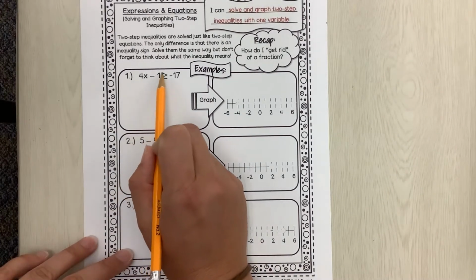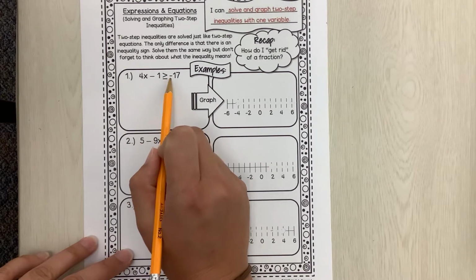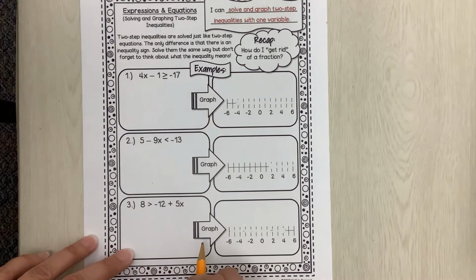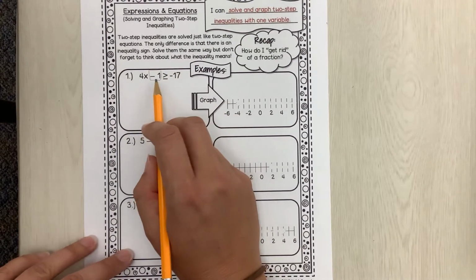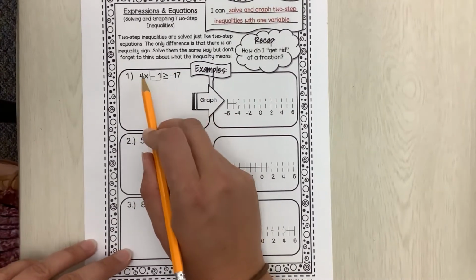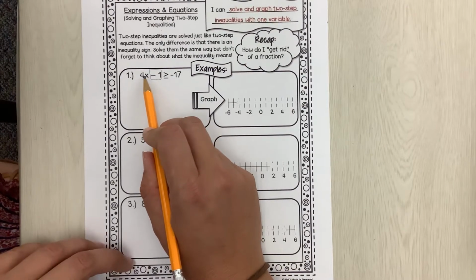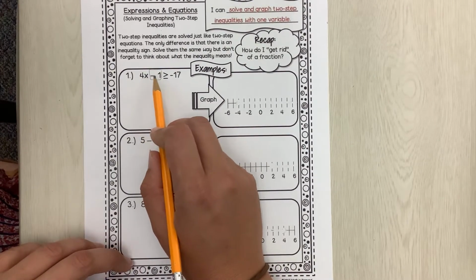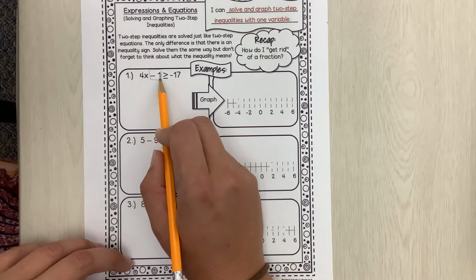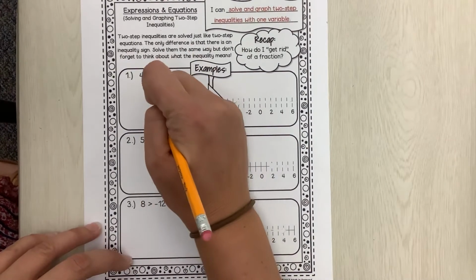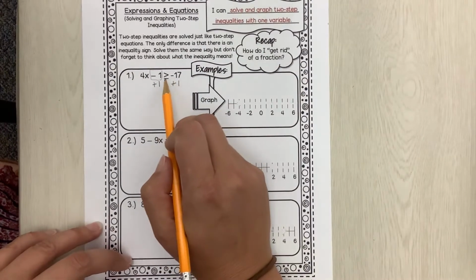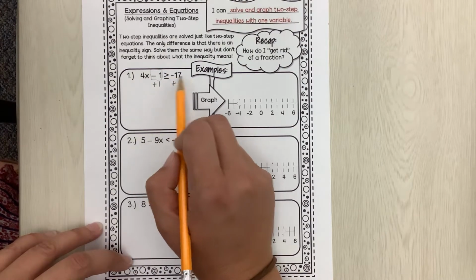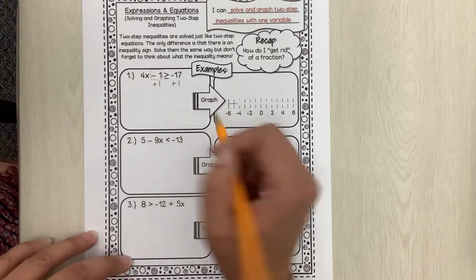4x minus 1 is greater than or equal to negative 17. The first thing that I need to do is add or subtract. The only part that I can add or subtract is minus 1. This is 4 times x, so that would mean I'd be dividing, which is the inverse operation. Here, subtracting 1, the inverse operation is adding 1. And remember, whatever you do to one side of the inequality, you must do to the other side.